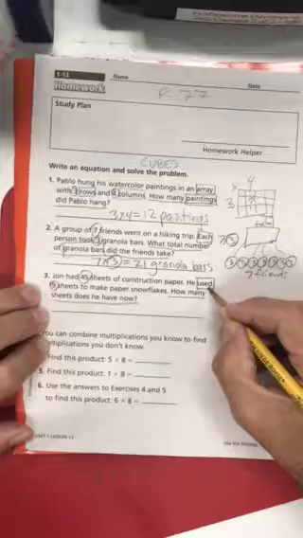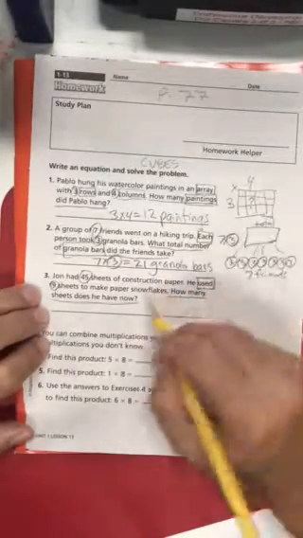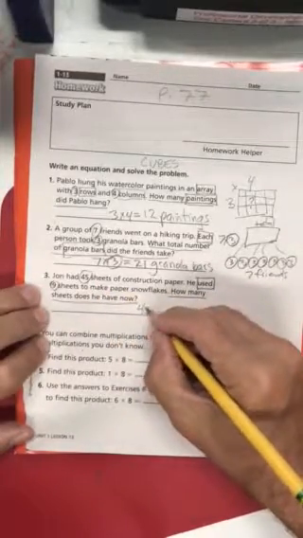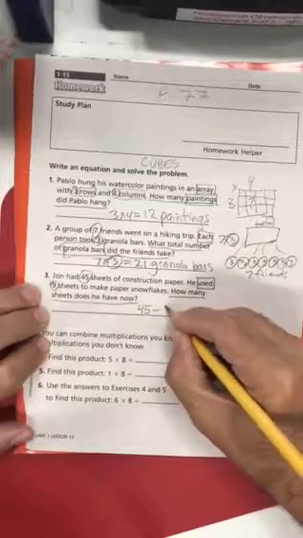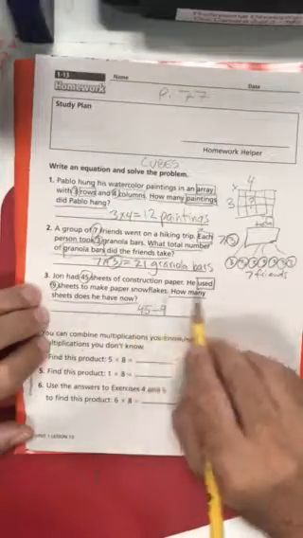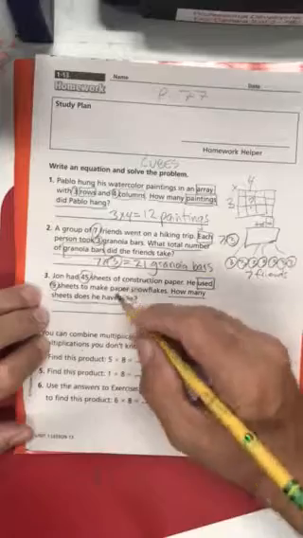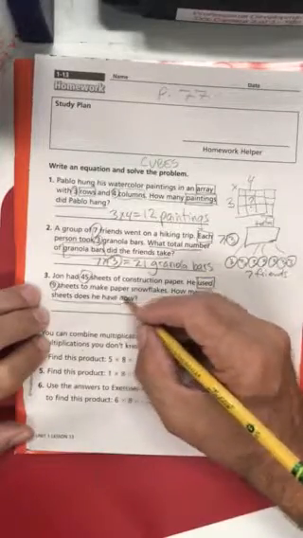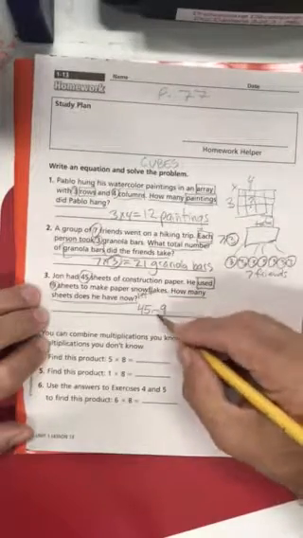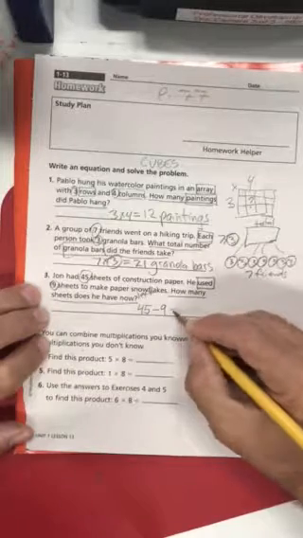Division. No, are we dividing it into small groups? No, he took away 9 sheets from the total. So it's 45 divided by 9? Nope, it's subtraction because he had 45 sheets. He used 9 to make paper snowflakes. Look at the question. How many does he have now? How many does he have left? It's not dividing it up into groups of 9. It's just taking it away from the total.